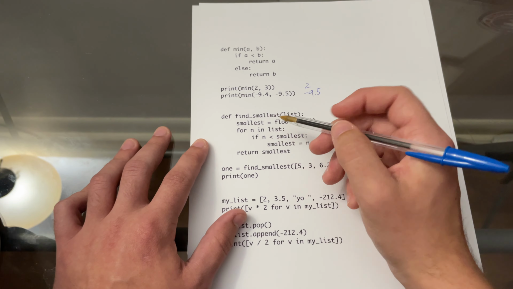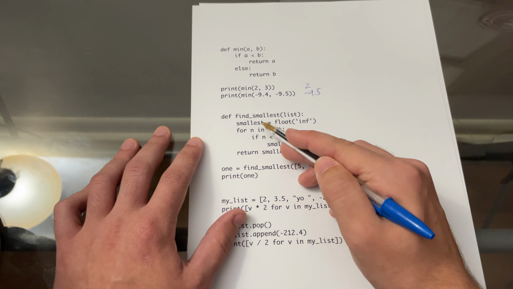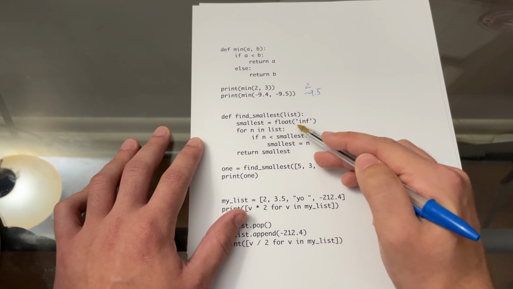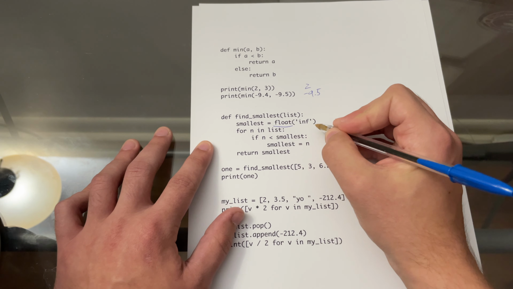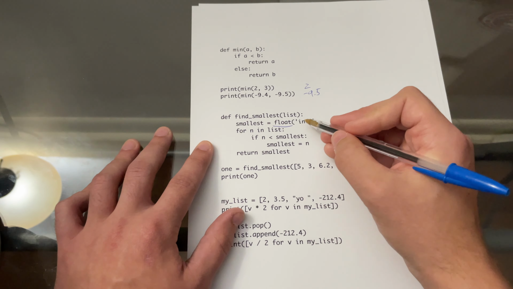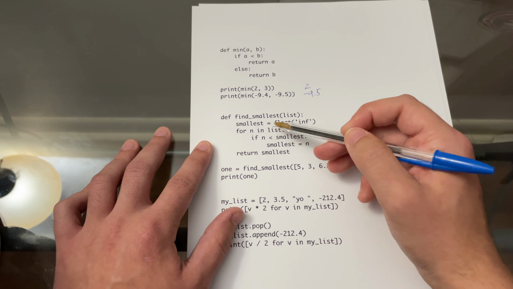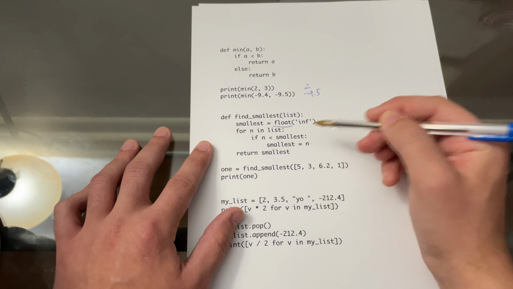Now in order to do this, I chose to create a variable called smallest, and I made it equal to the largest possible float number, which is infinity. So here I'm calling the function float, which creates a float, and I gave it infinity, or inf, and it interprets that as an infinite float number. And so we're hoping that any number in this list has to be smaller than that, and we'll subsequently keep searching for any number smaller.